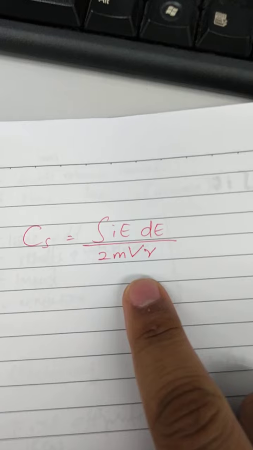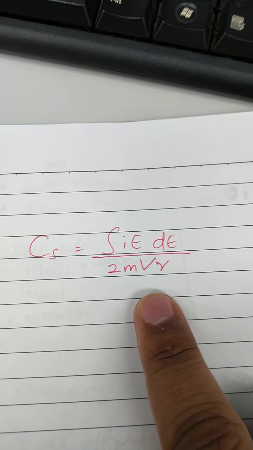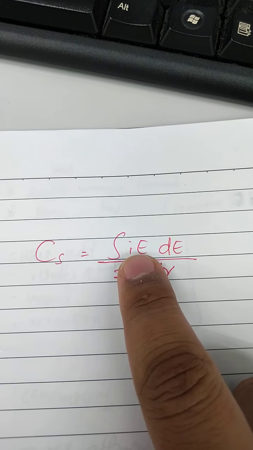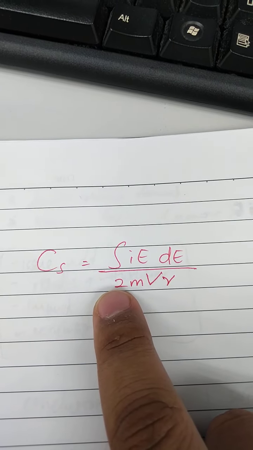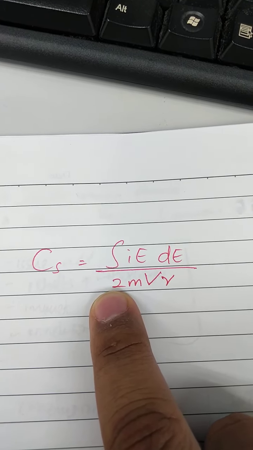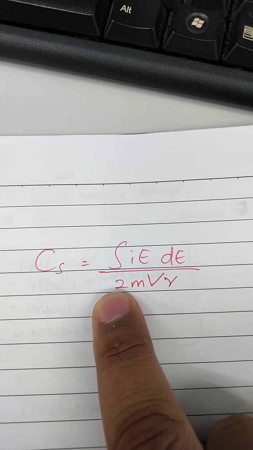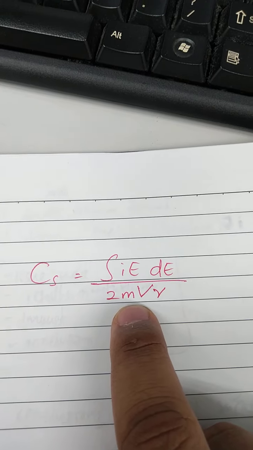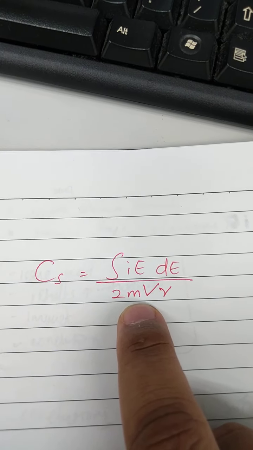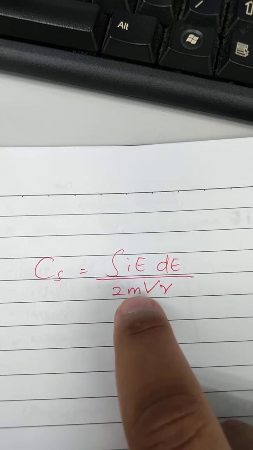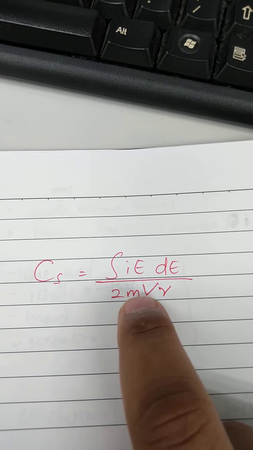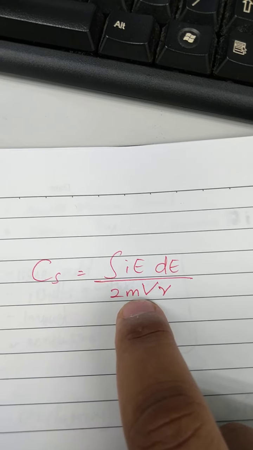This one has already been discussed in class. So the area data will be the integration of I dE. 2 is the dividing factor for the charging and discharging of the CV curve. m is the mass. Since this one already consists of I over mass, you can neglect it or just put 1 for the mass.